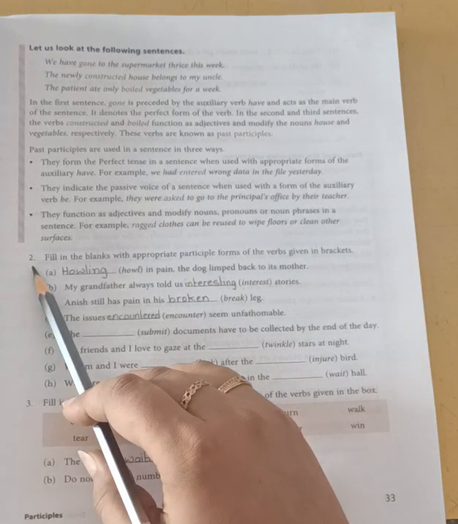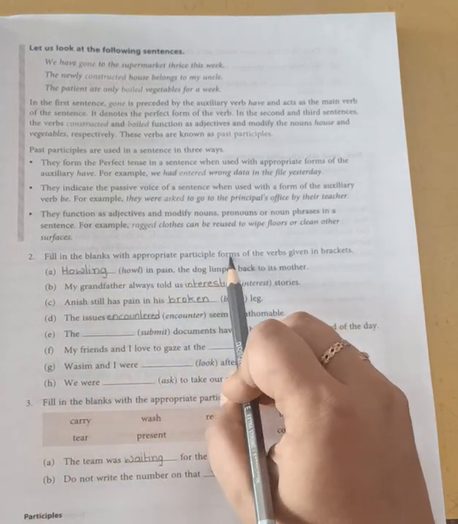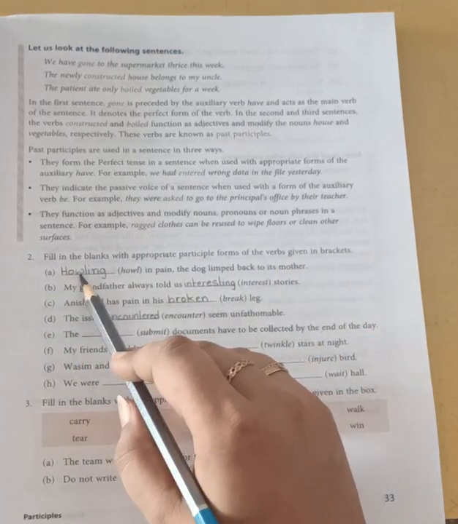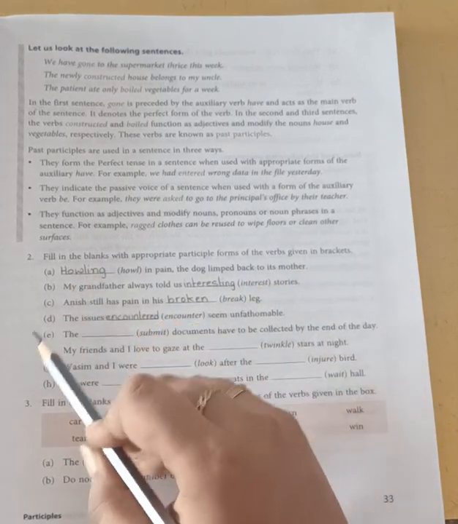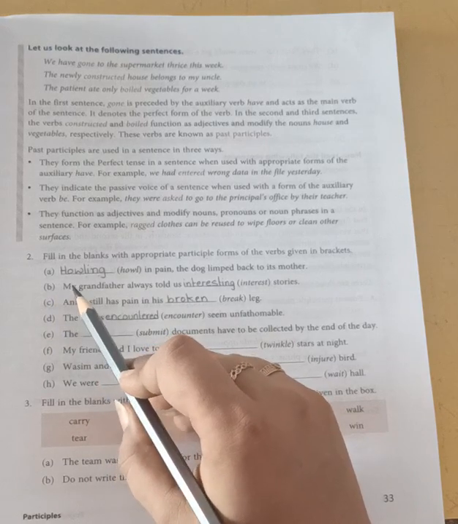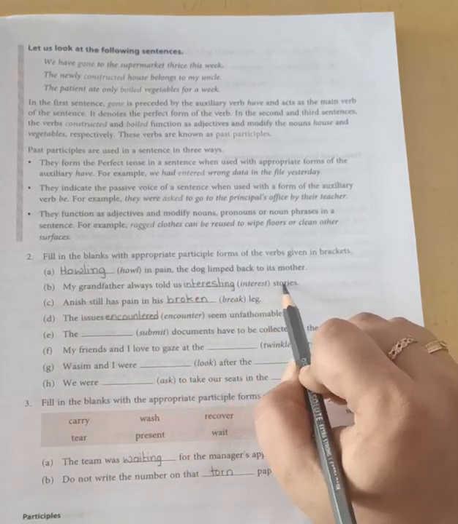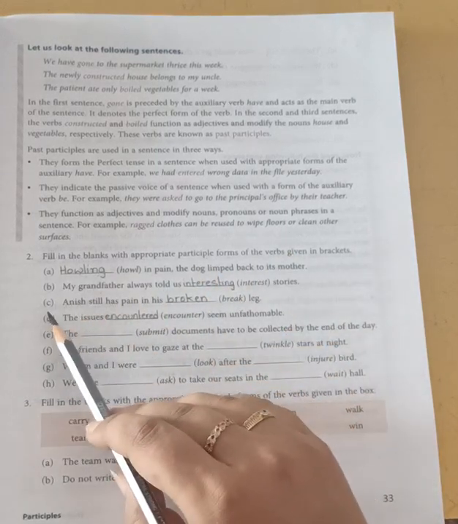Let us start question number 2. Fill in the blanks with appropriate participle forms of the verbs given in brackets. A. Howling in pain, the dog limped back to its mother. Howling, present participle. B. My grandfather always told us interesting stories. ing, that means present participle.